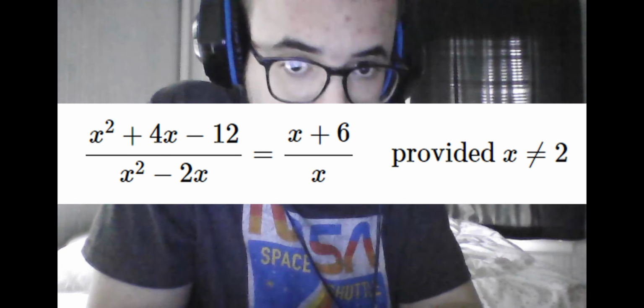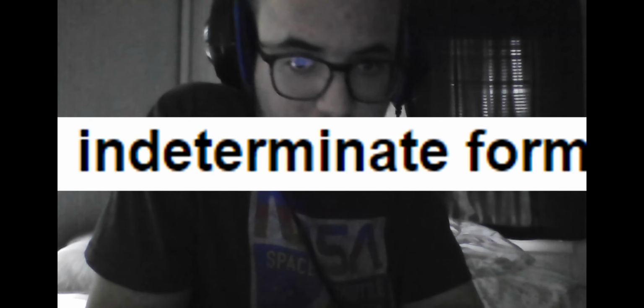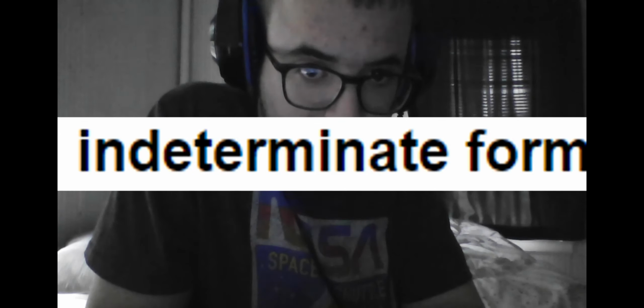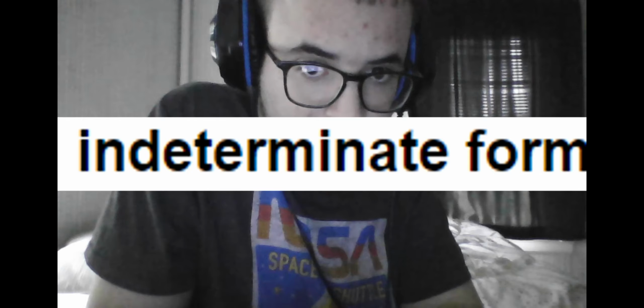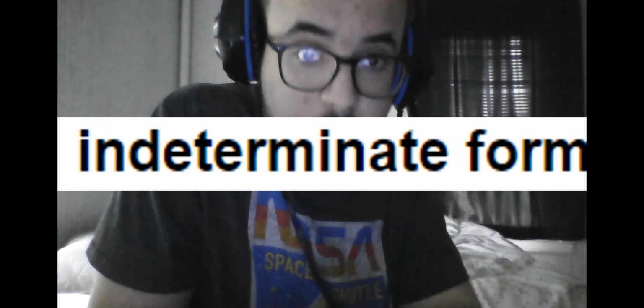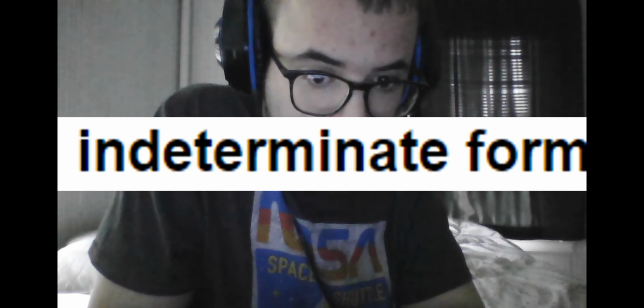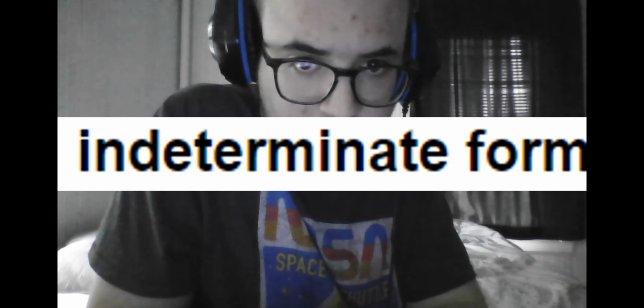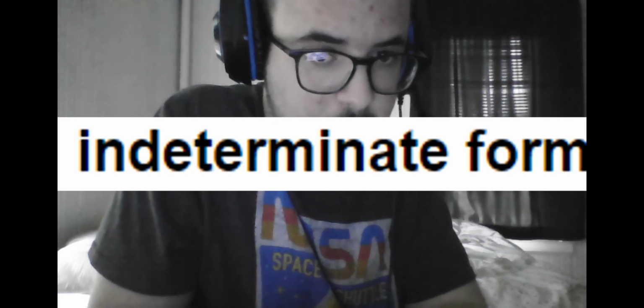The formal term for 0 over 0, what we got initially trying it, is called an indeterminate form, and this is because 0 over something is normally 0, but something over 0 doesn't exist. So these two rules compete, and it is not clear which one will win. Hence, it is called an indeterminate form because you cannot determine what the value actually is.